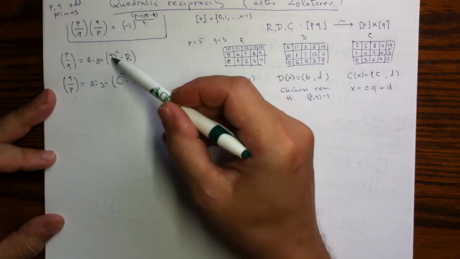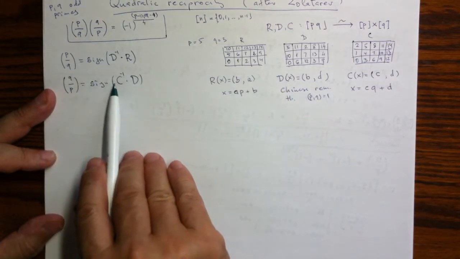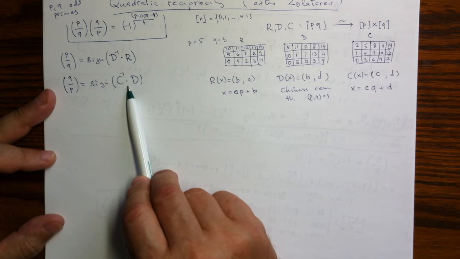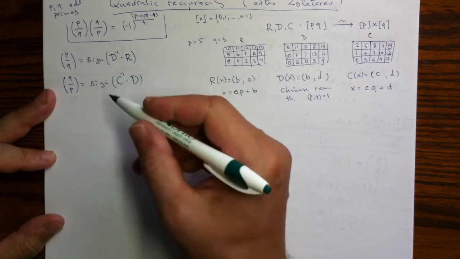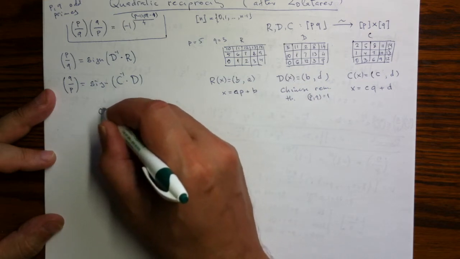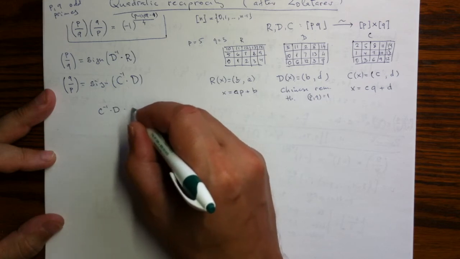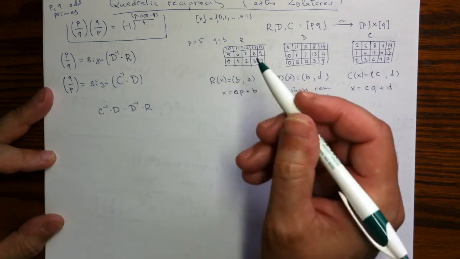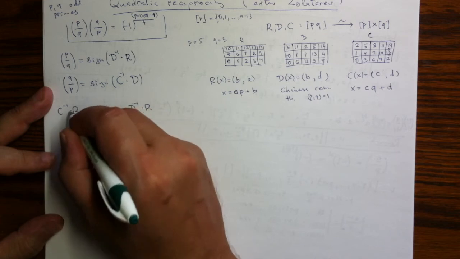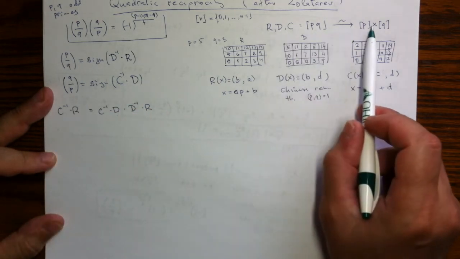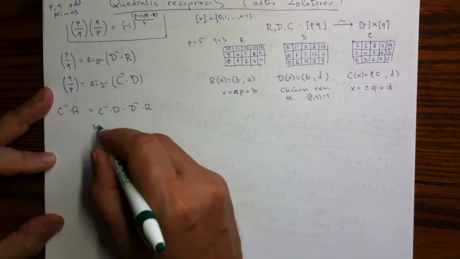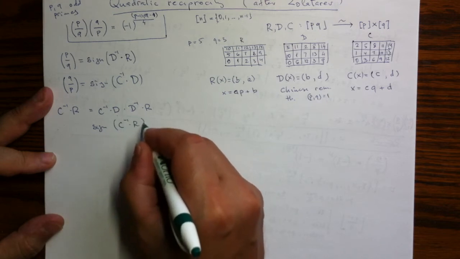So if we compose these two permutations, just forget about signs and look at those permutations, and if we compose them, this first and then followed by that, then the composition will be C inverse following D following D inverse R. So the composition will be just with D cancelling out, C inverse following R. So we now go with the row bijection and return with the column bijection. And that sign is on the right.